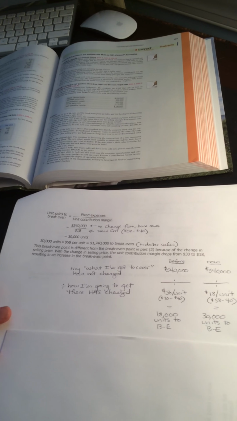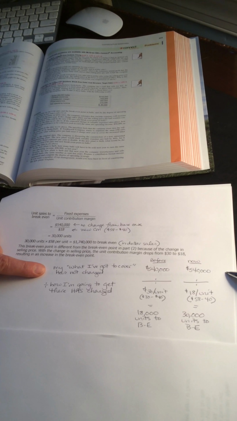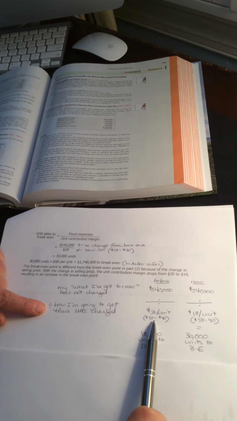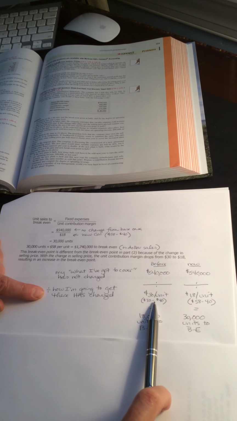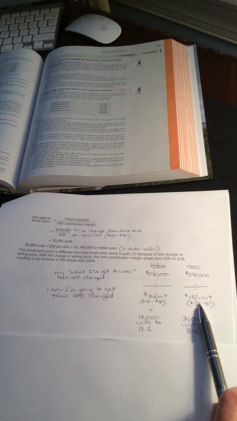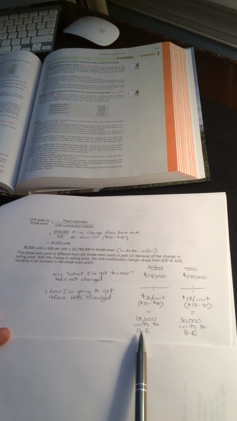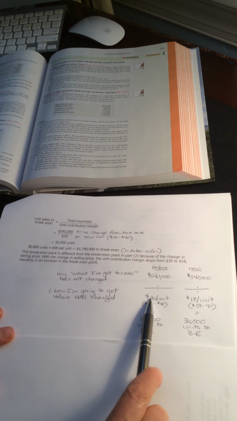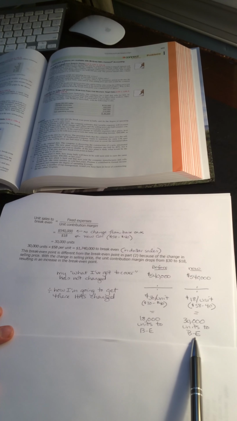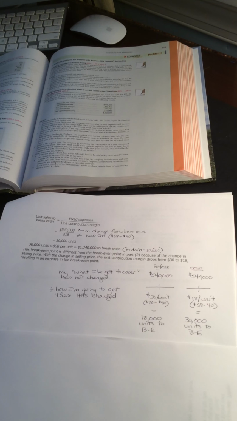Why is this break even different? It's because part of my equation has changed. I've put them side by side here. What I've got to cover to get to break even is still fixed expenses, and those haven't changed. But how I'm going to get there has changed. In the original base case, I was selling at 70 bucks. My cost was 40, so I was getting there 30 bucks at a time. But in my new base case, I'm only selling at 58, so I'm getting there 18 bucks at a time. So that's going to increase dramatically my break even because I'm cutting my contribution margin per unit. So my break even is going to go from 18,000 units to 30,000 units. And that's the end of problem 19.